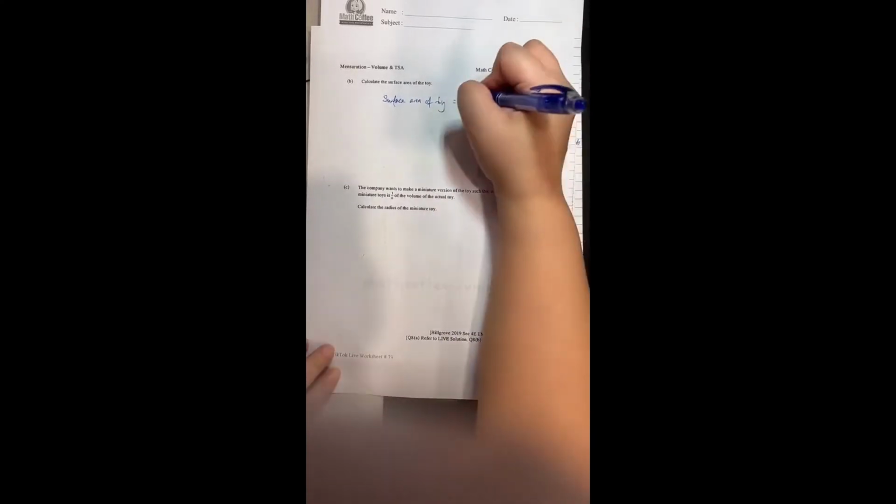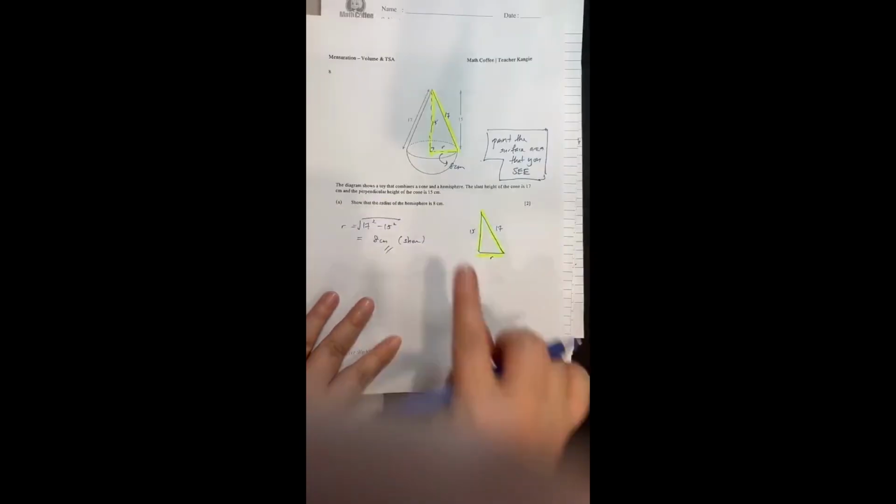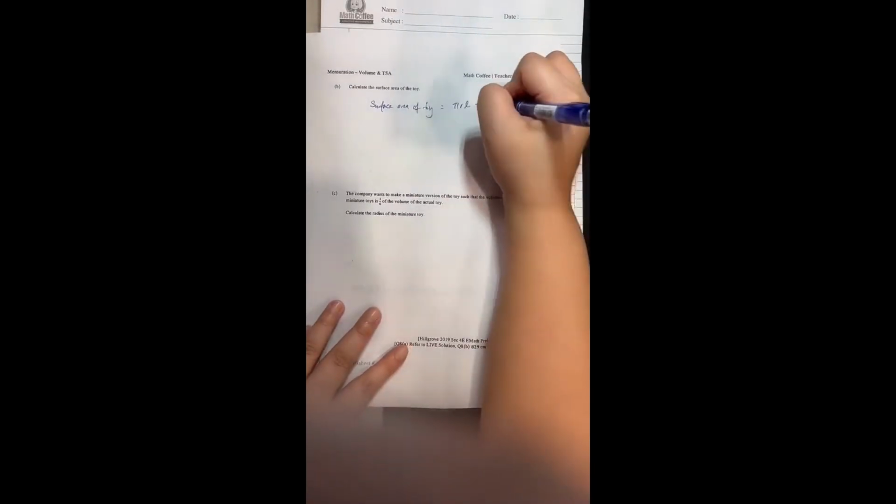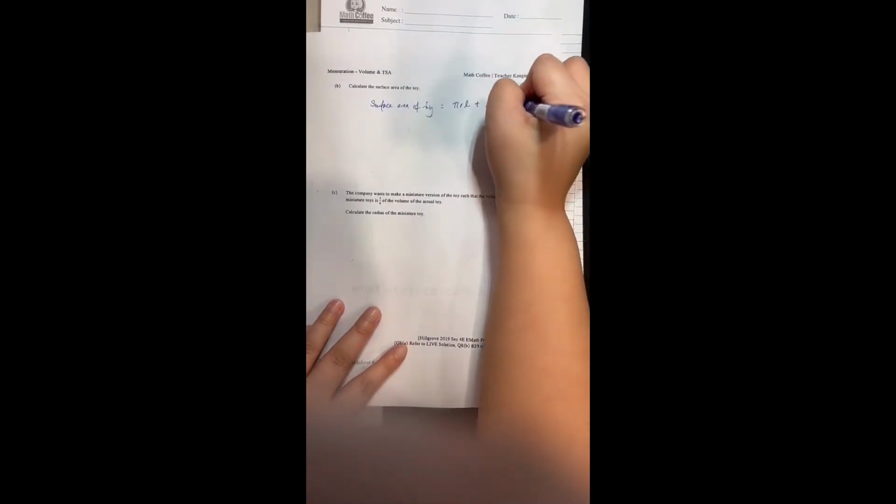So in this case, I will know that the surface area of the toy, I only have the pi RL. Pi RL is the curved surface area of the cone. And then I want the hemisphere curved surface area. So it is plus 4 pi R squared times half. Okay, again, why is it 4 pi R squared?